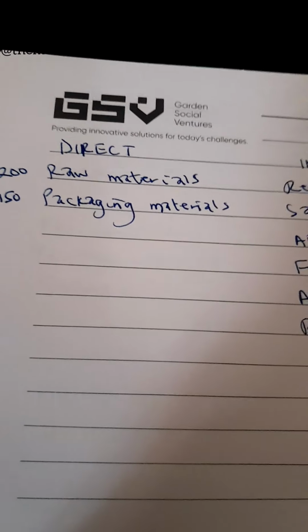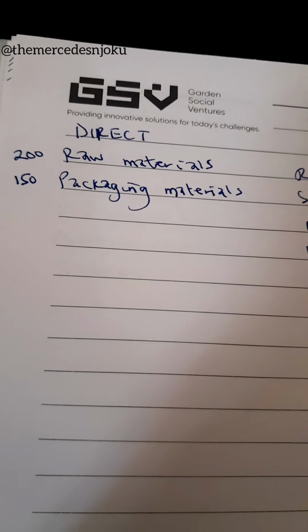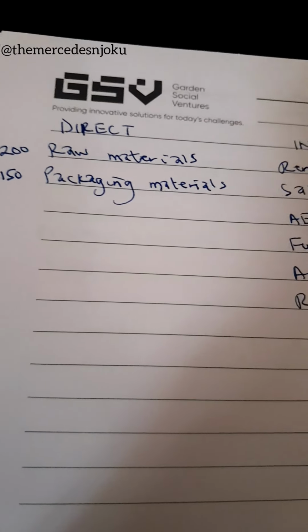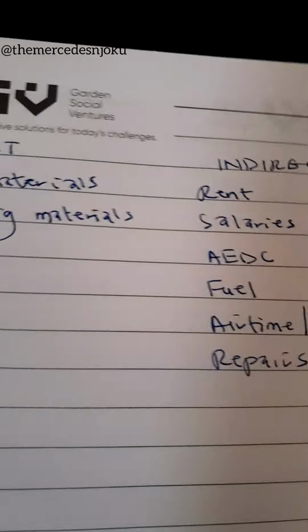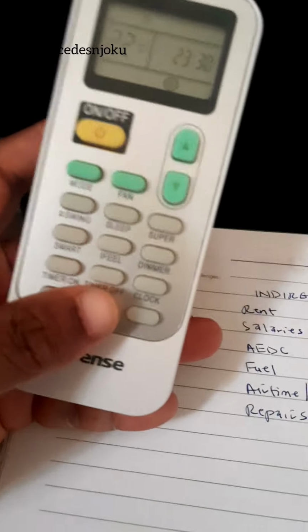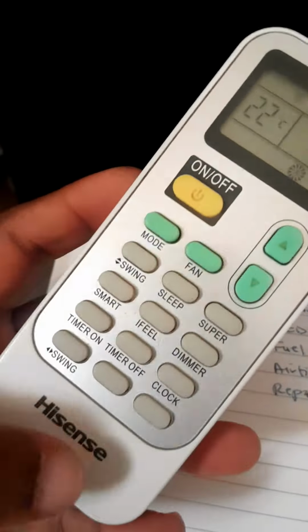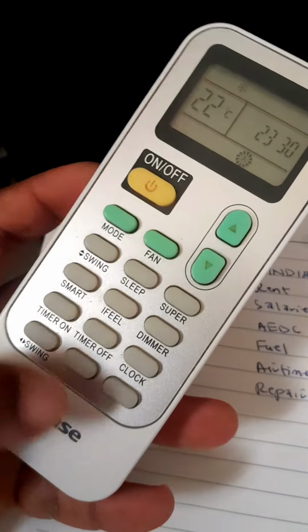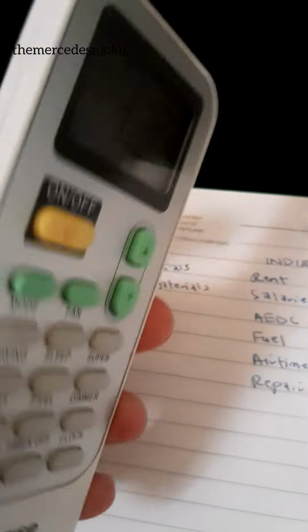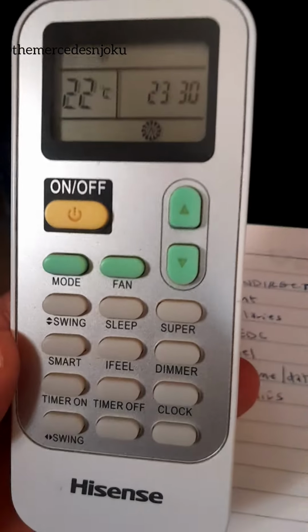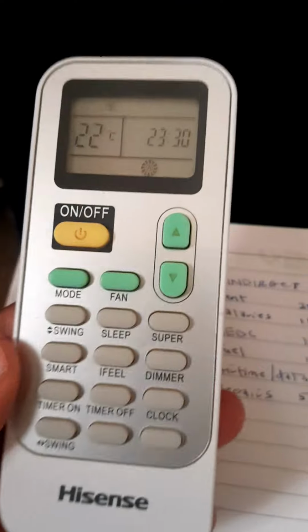Bear it in mind that direct costs are those costs that go directly into the cost of making a product. So let's say that your product is this remote, and so you're looking at it. This is going to be part of the cost. These buttons are going to be part of a cost. Whatever it is that reflects in the final product is the direct cost.